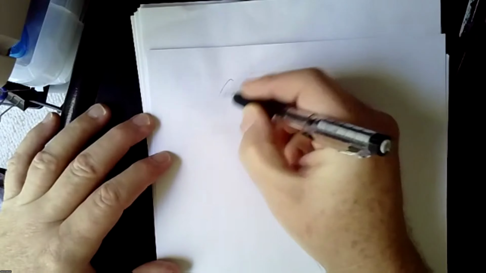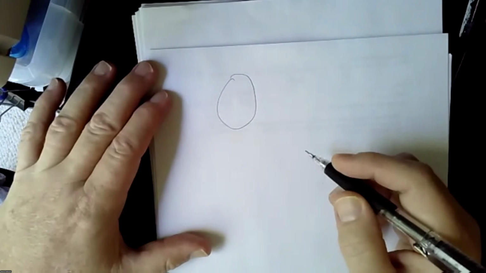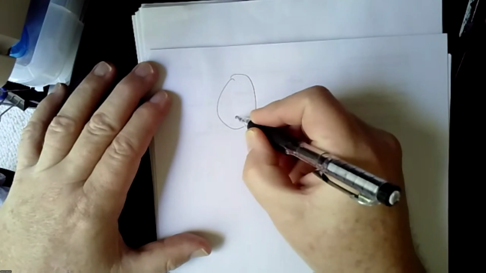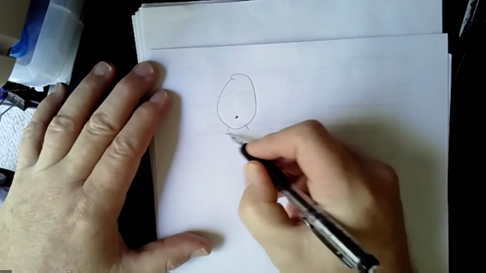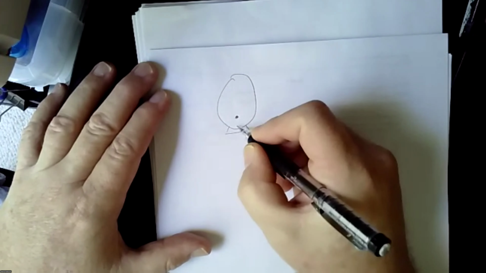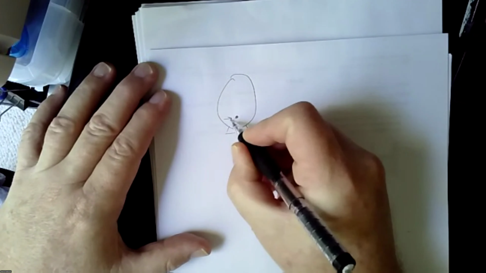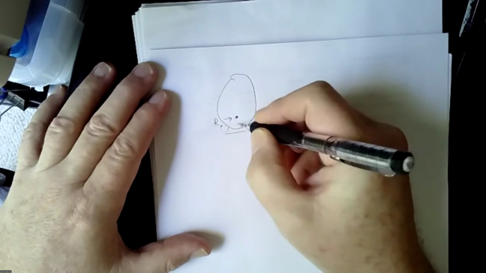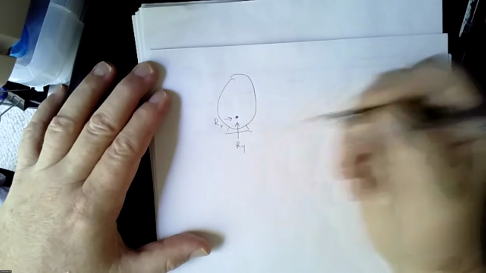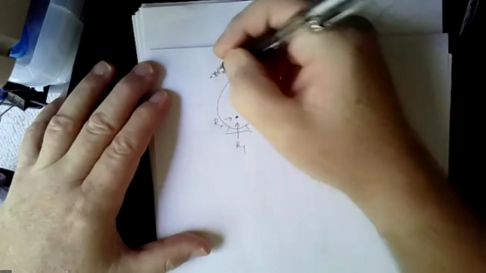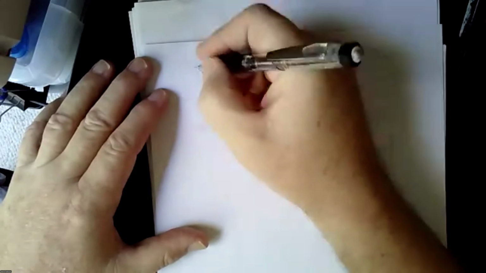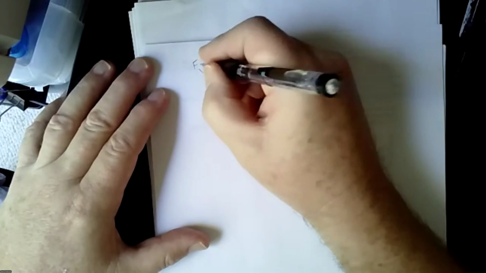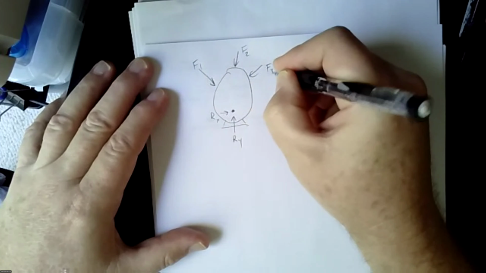So really what we're saying is if we have our potato, and this is the point that it's connected, let's say it has some kind of a bracket that's holding it. So that's going to have a reaction, hence the R_x and the R_y. And in addition, it may have forces acting on it, so F1, F2, F3, and so forth.